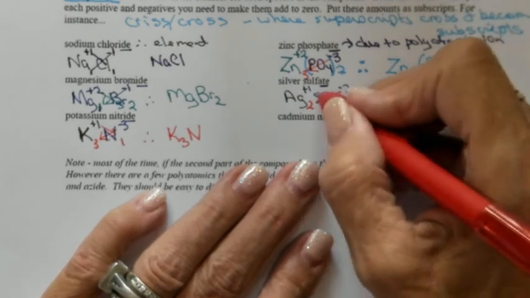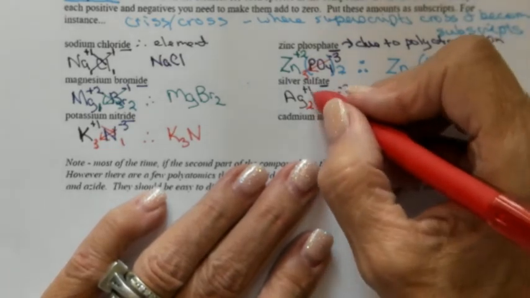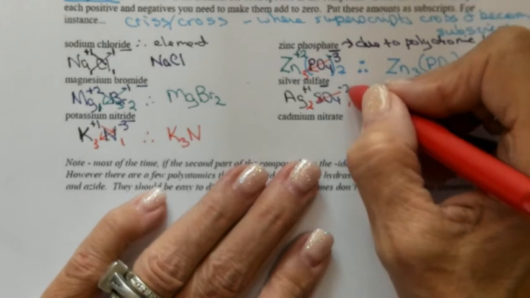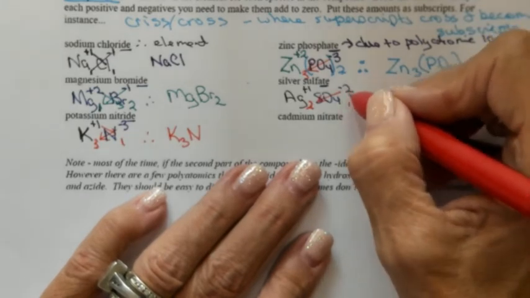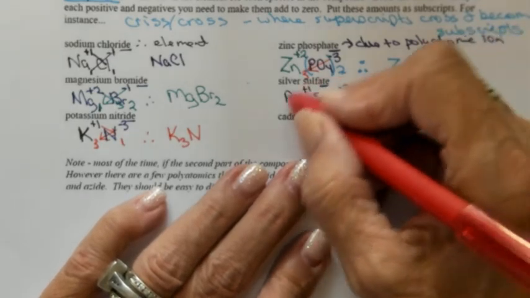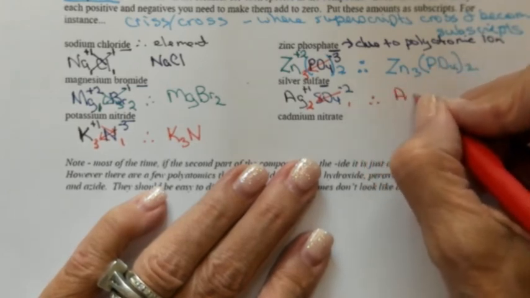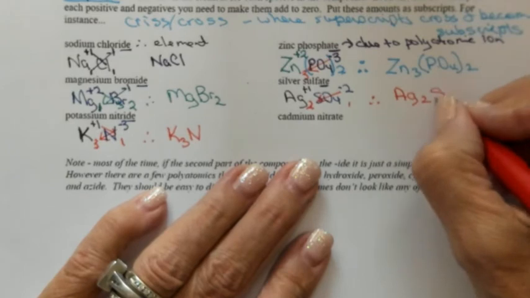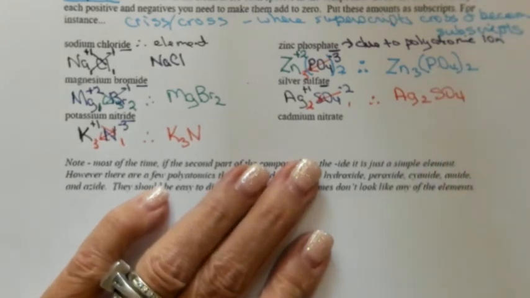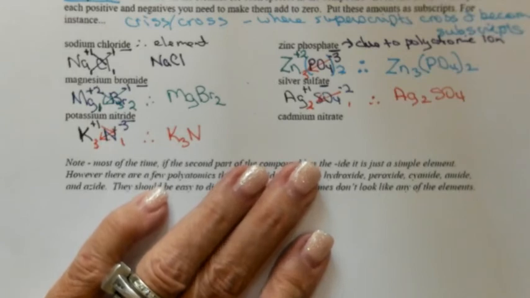And I'll just put that to indicate 2 times a plus 1 is plus 2, minus 2 times 1 is a minus 2. Therefore, this is neutral. So my chemical formula is Ag2SO4. I do not need parentheses around the SO4 because I only require 1. It's when I require more than 1 of the polyatomic that I need to put parentheses around it.